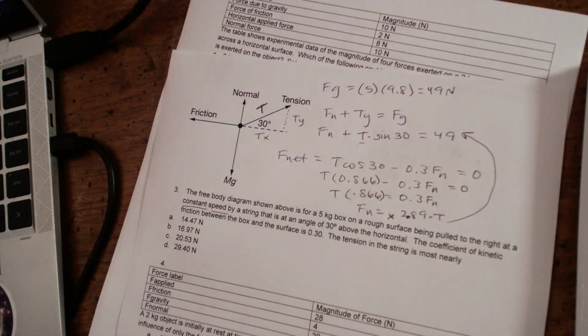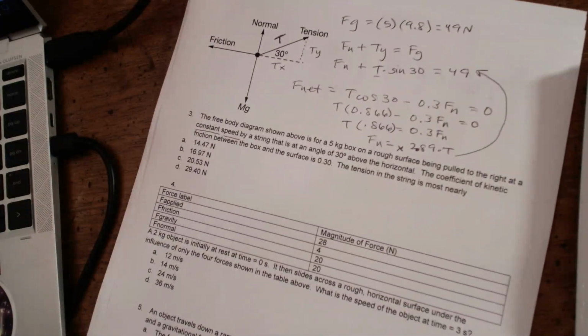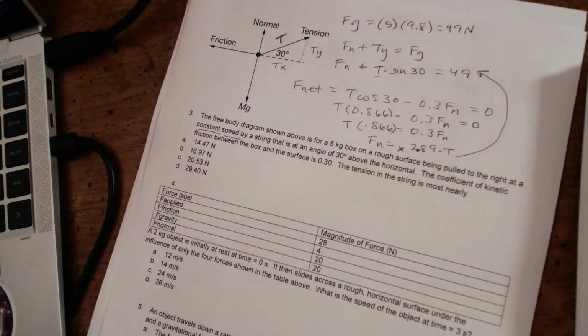So hopefully that one makes sense. That one's a little different maybe than some of the others we've done, but you're not necessarily going to get a question exactly like every question we have done. So it's good to do some other different ones.